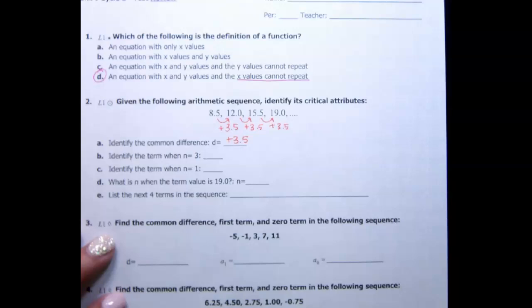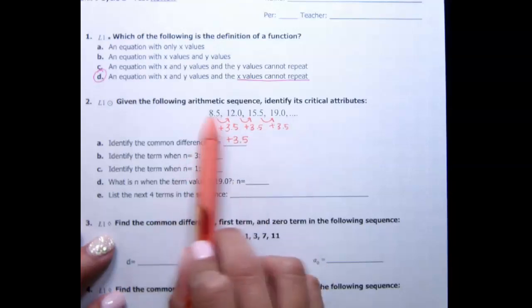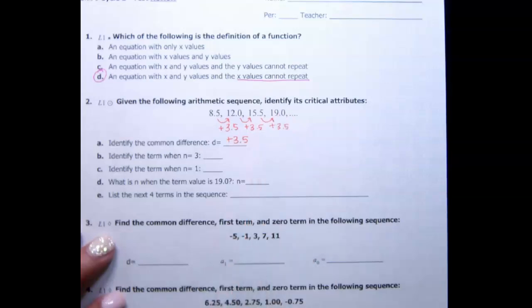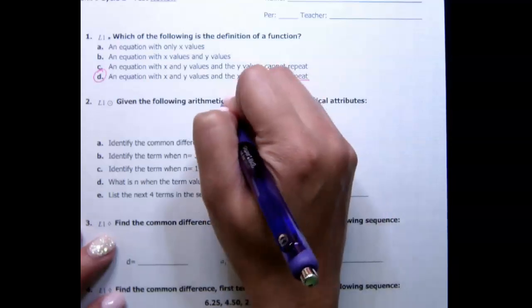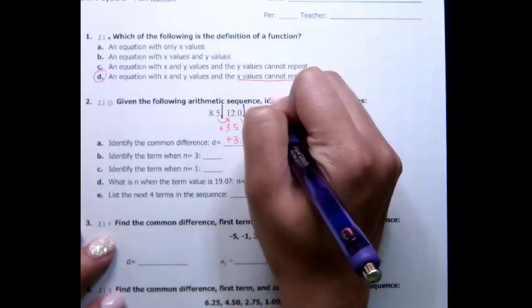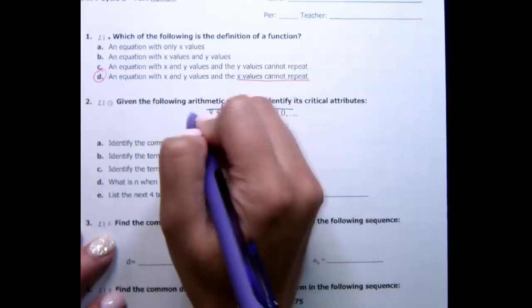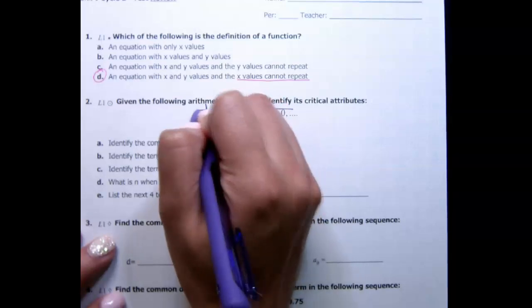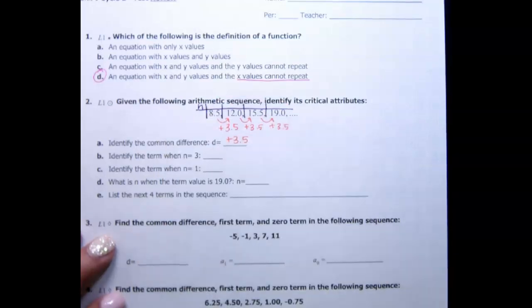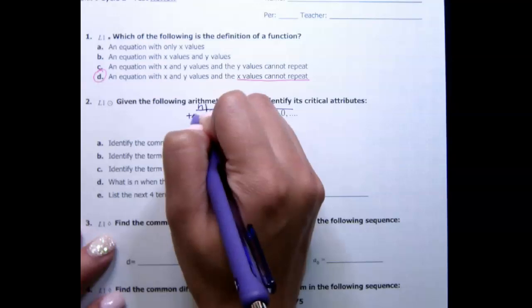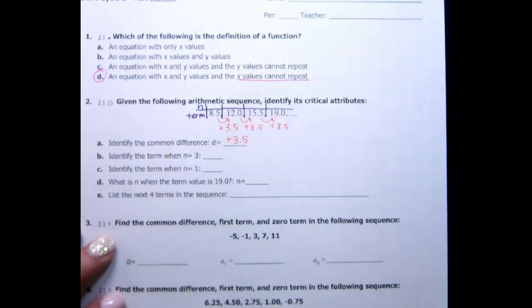Identify the term when n equals 1. These are all the terms. A term is any number in the sequence. N is based on the position that the number is in the sequence. So if we create a table, and this is going to be a little crowded, the top numbers are n, the bottom numbers are the terms.